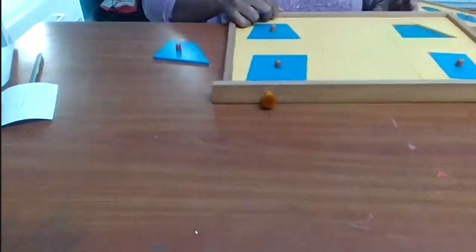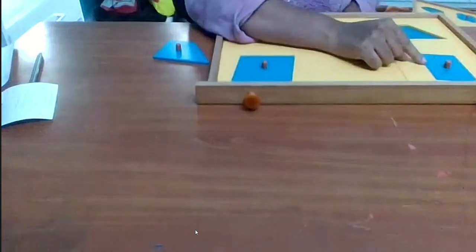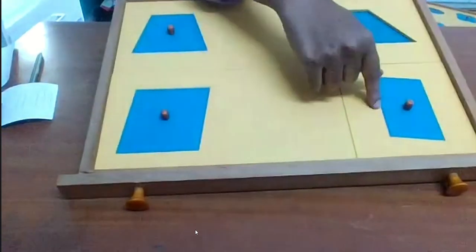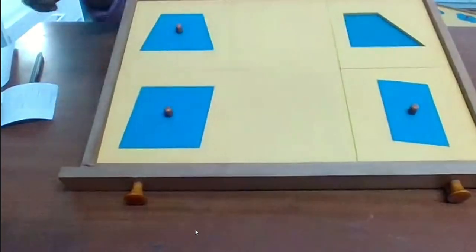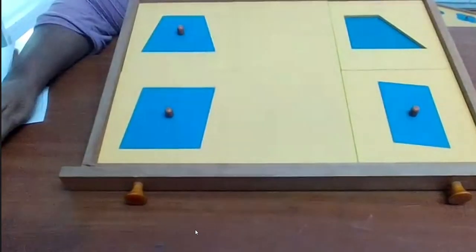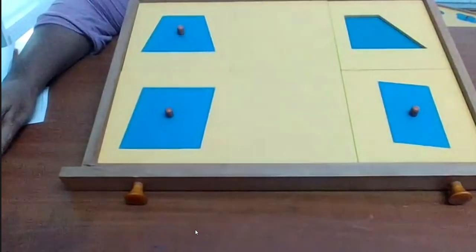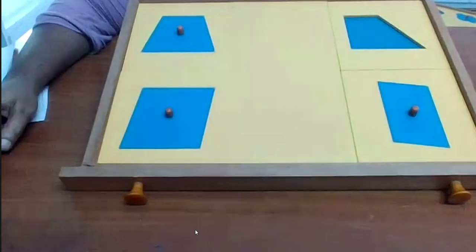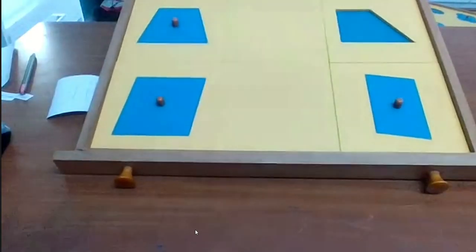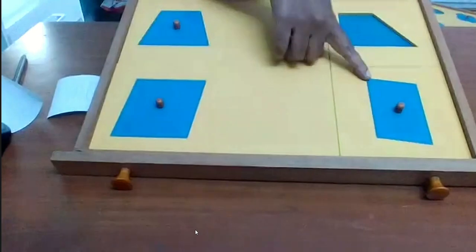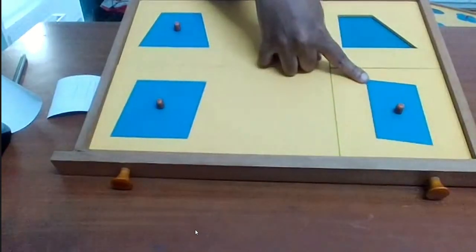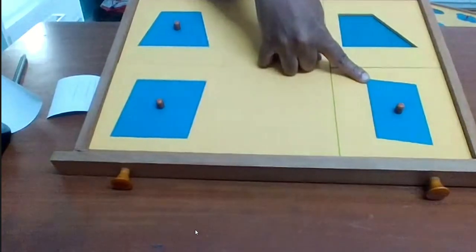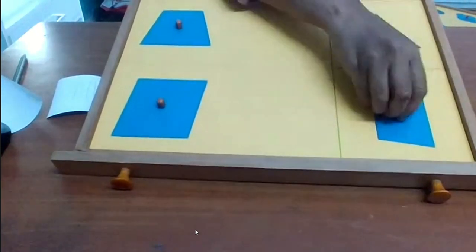Okay, now let's go to the parallelogram. So this is the parallelogram. Do you think this is regular or irregular? Somebody else. Wait, Geeta, are you there? Yes, ma'am. Is it regular or irregular? Irregular, ma'am. Okay, how is it irregular?